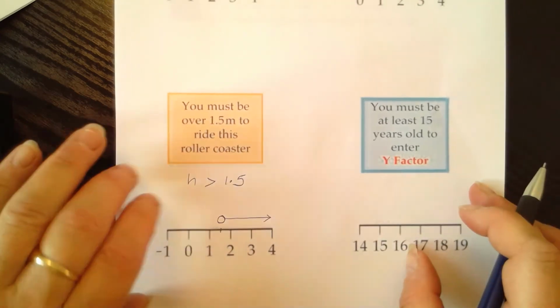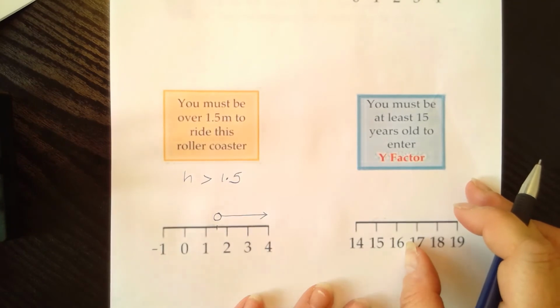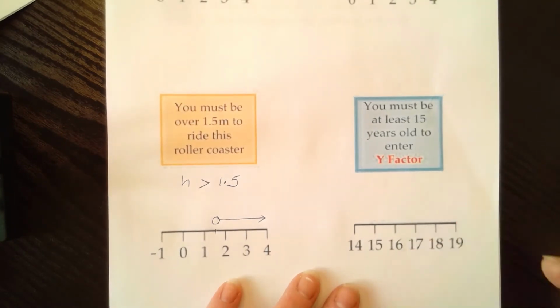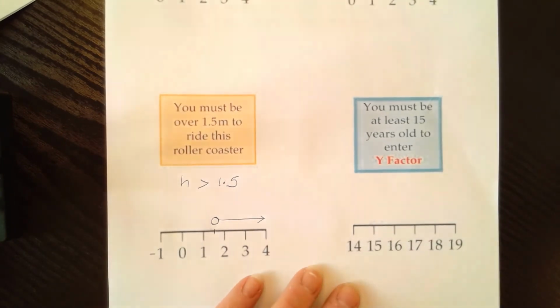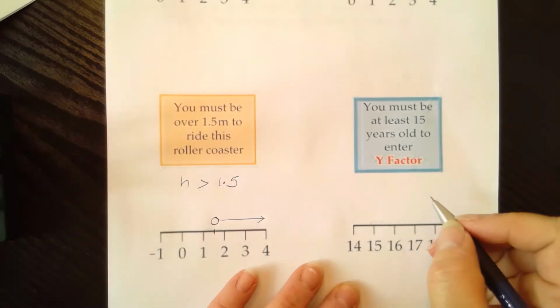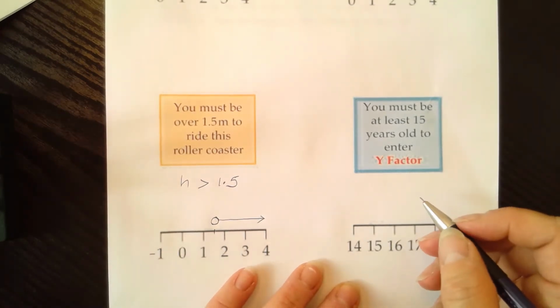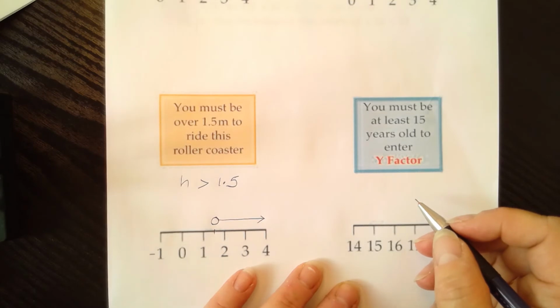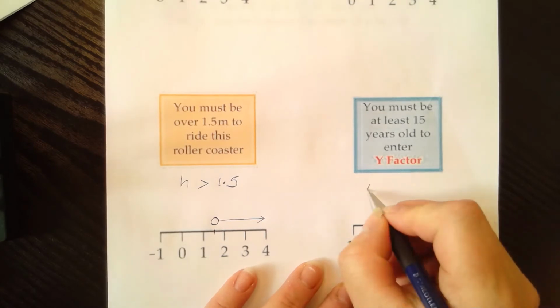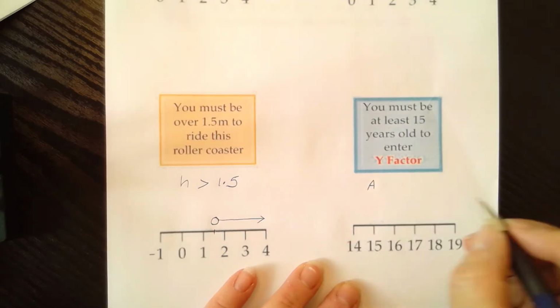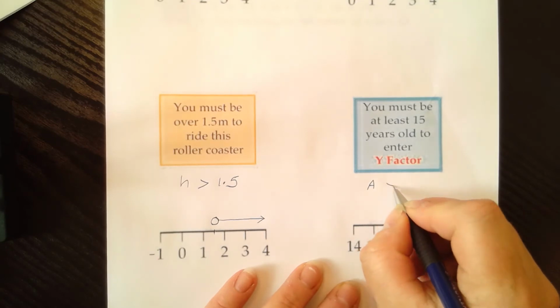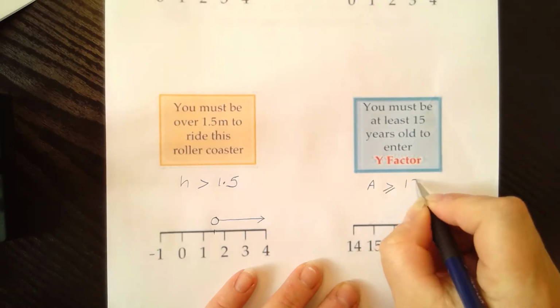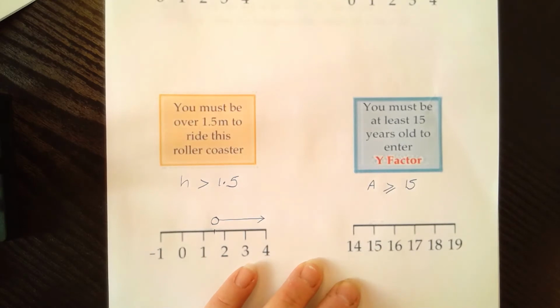And our last one, you must be at least 15 years old to enter the Y factor. What a terrible pun. So that means you need to be aged 15 or more. So we use A for age again. 15 or more means that you need to be greater than or equal to 15. That's that at least phrase again, isn't it?